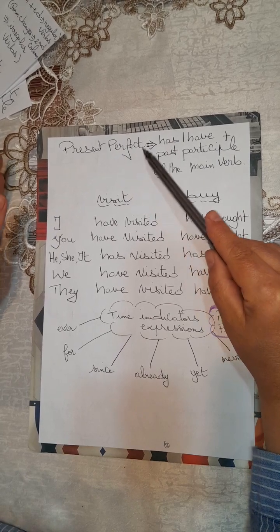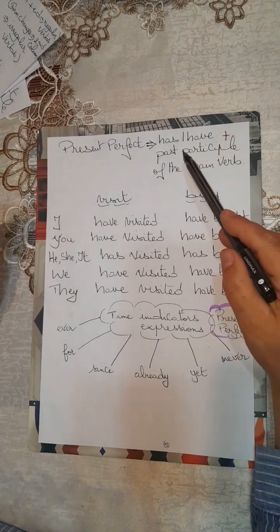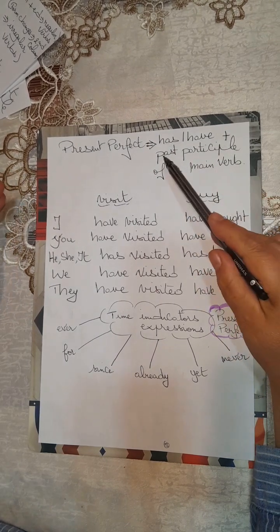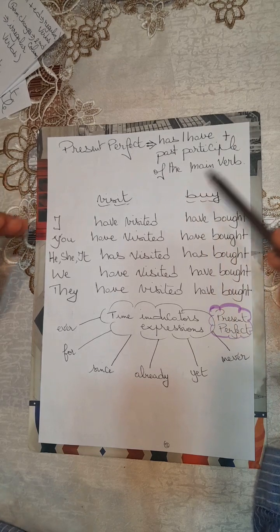So the form of the present perfect عندنا has or have plus past participle of the main verb.